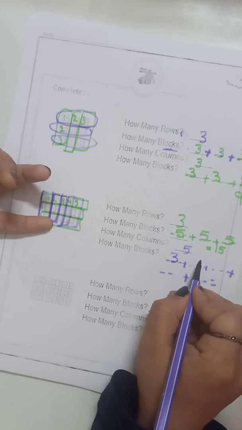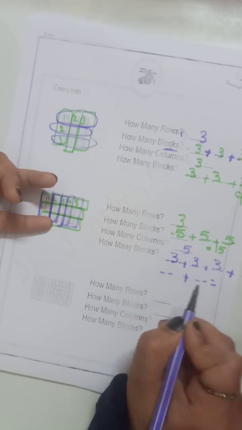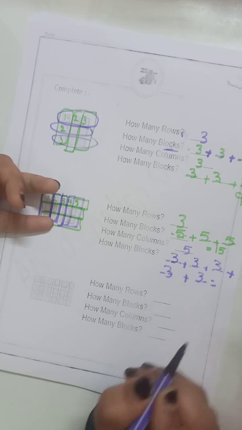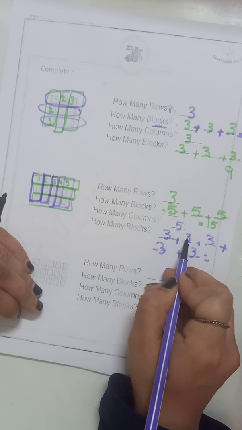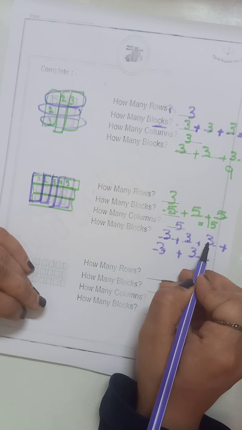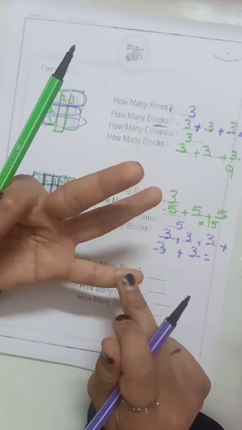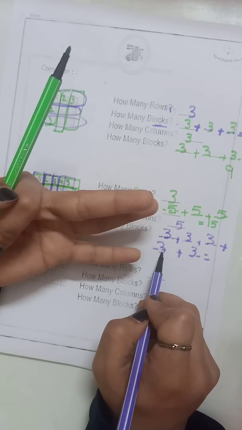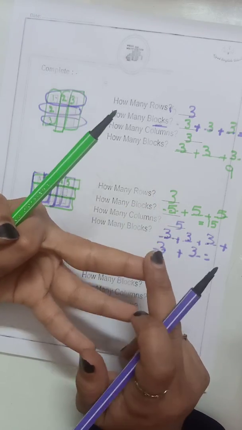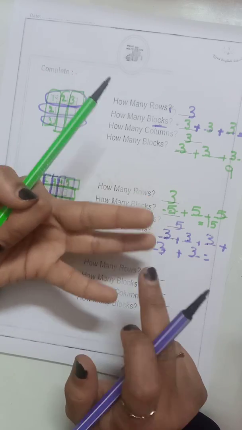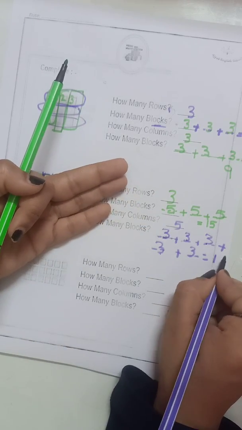And how many elements here? The same number, the same number, the same number, and the same number. 3 plus 3, 6 plus 3, after 6, 7, 8, 9, plus 3, 10, 11, 12, plus 3, 13, 14, 15.